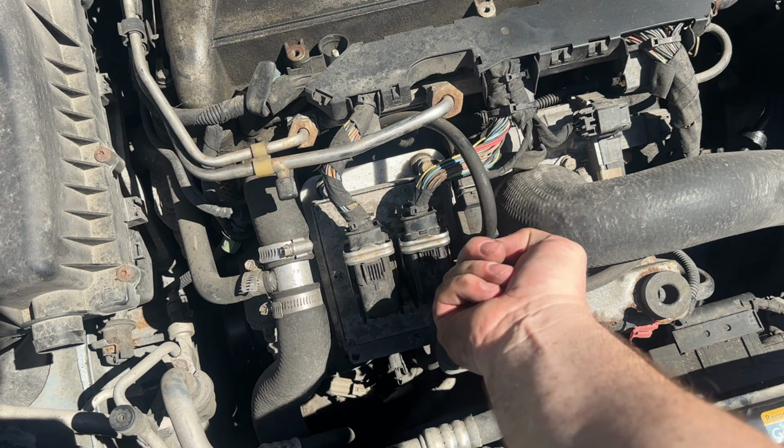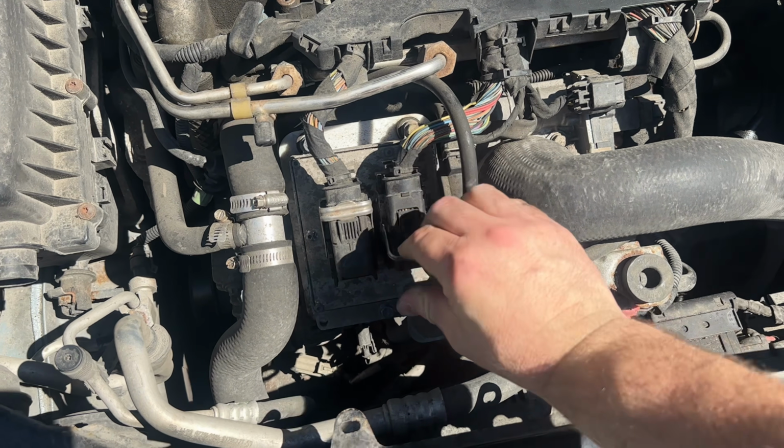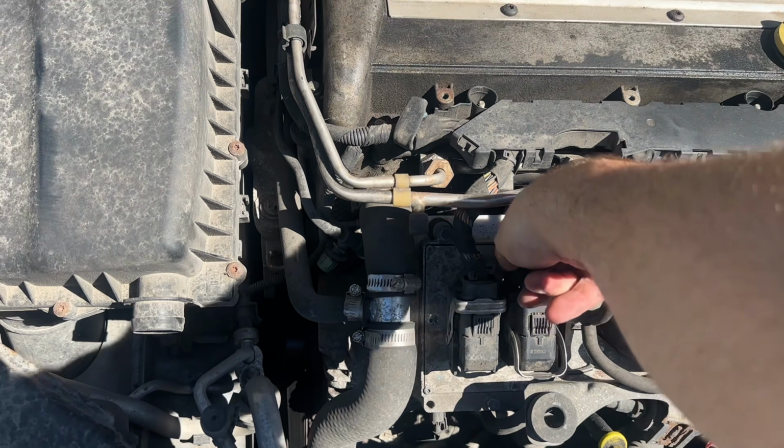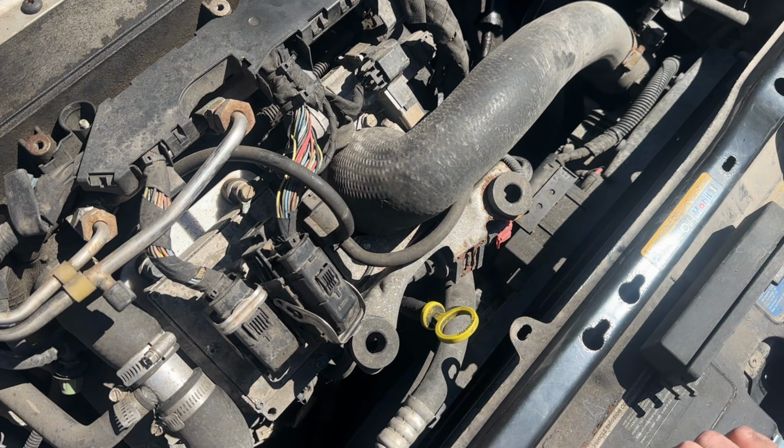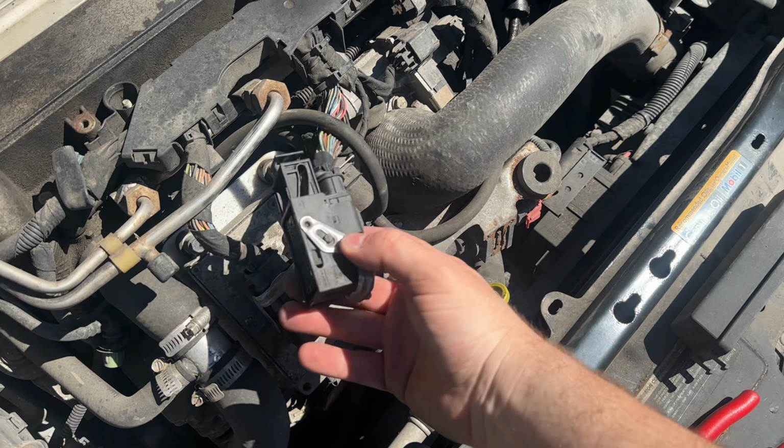We have pressed the main clip already. We're going to push on the bottom of the latch right here, pull on the bar, and it is going to push that tab up. Pull on the tab all the way and it will release itself. I did not pull on that connector at all. It did it on its own.